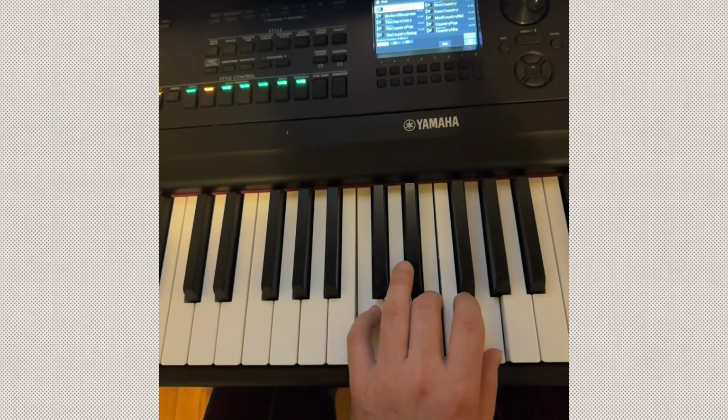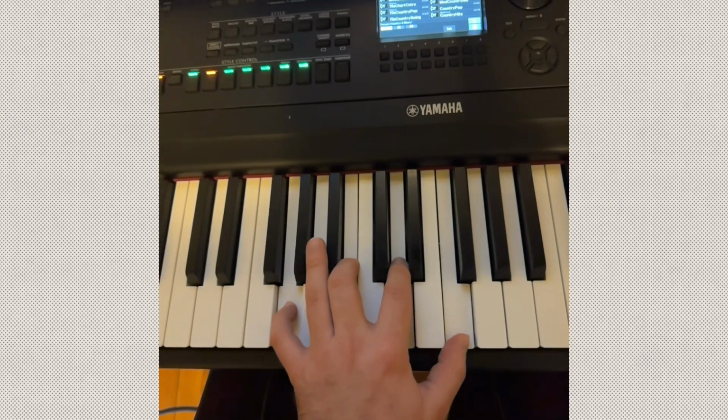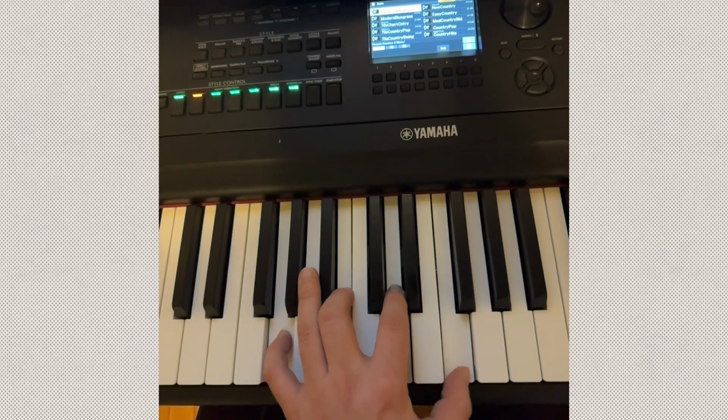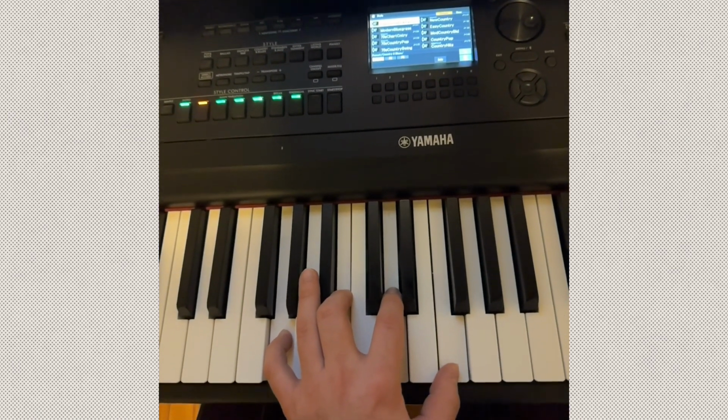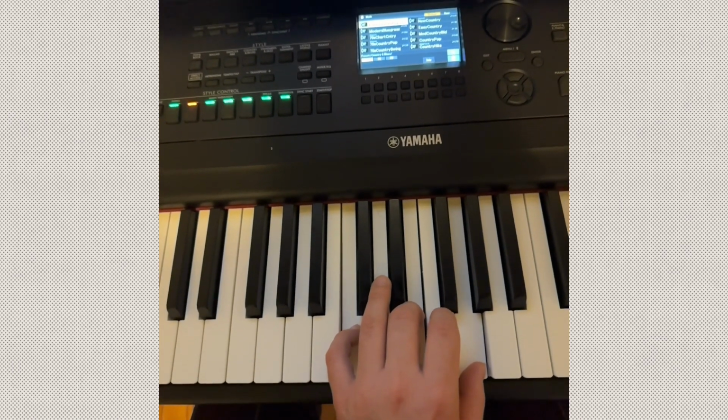Now the other half step tension in our dominant 7 would be the F wanting to step down to the E in the tonic chord.